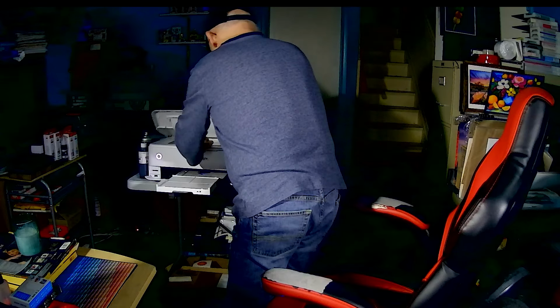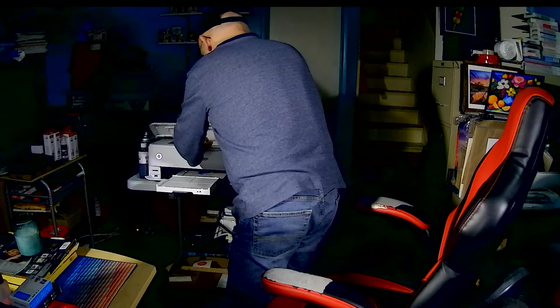Just try to get it as centered as possible. By the way, we trimmed the edges. There are some trim marks that are included in the image. We're going to go ahead and open up Print Prism, and we'll proceed with the scanning process.